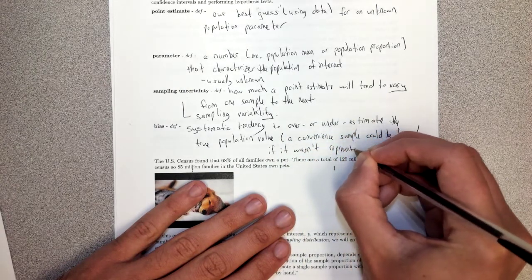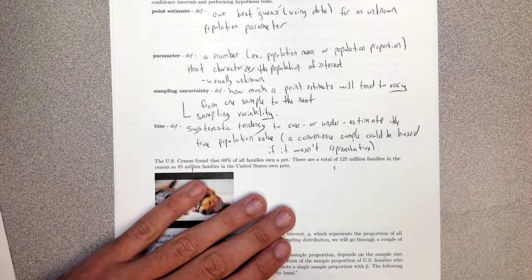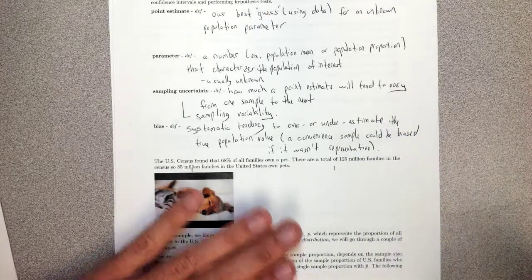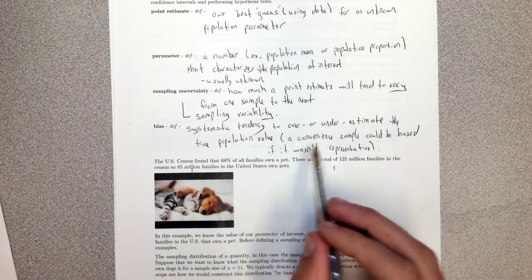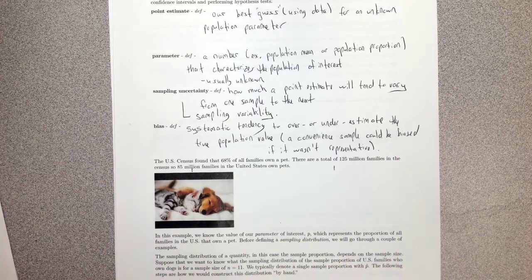But a simple random sample is almost always good, in that it's not going to introduce any bias if we're just randomly selecting people. If it's a convenience sample, then we just have to think a little bit harder.